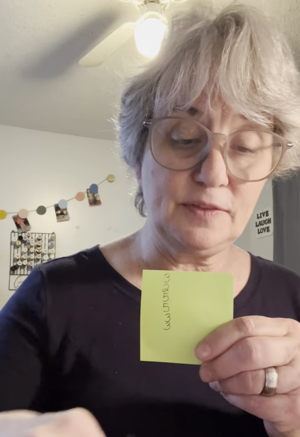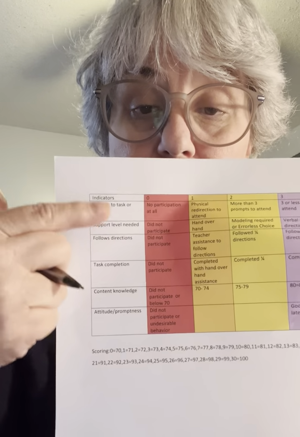And their attitude. I'm going to say, okay, since I had to do 3 or less prompts to attend, that means they were probably a little bit late to getting to the task. So they were not on time. So it's going to have to fall under late to task. But they had a good attitude, did a great job while working. So they're going to get a 3 for that. Okay, so those are their scores for each indicator. Like I said, I'll have the stamper, so it'll have the indicators listed beside it. And so we add those points up.